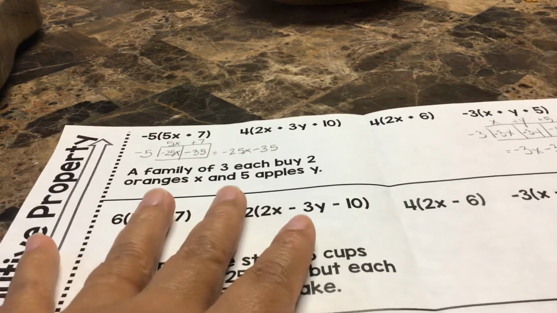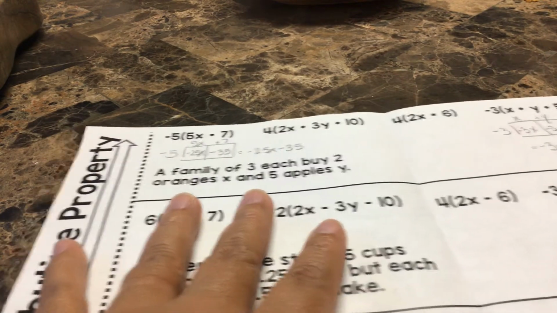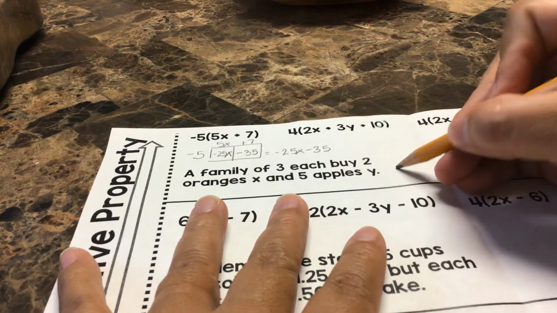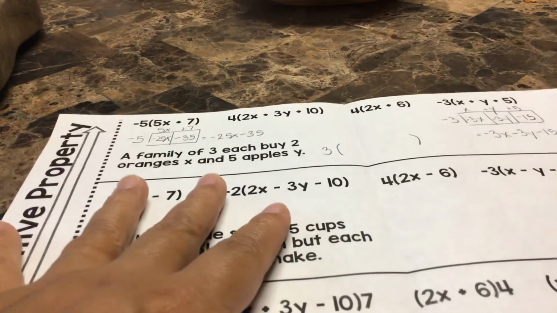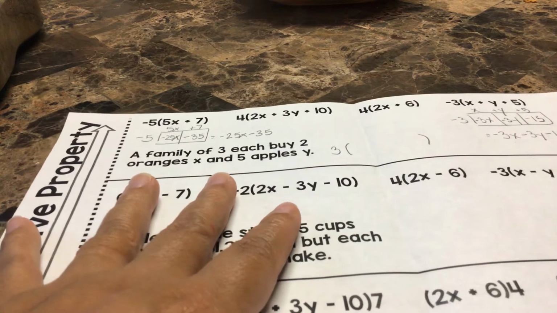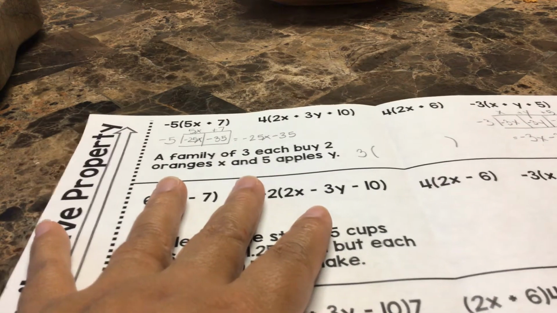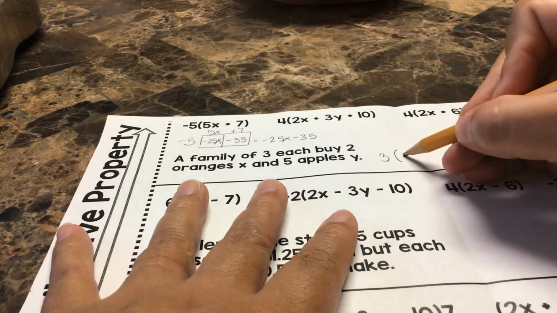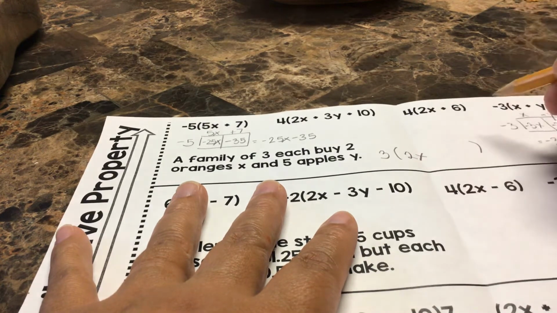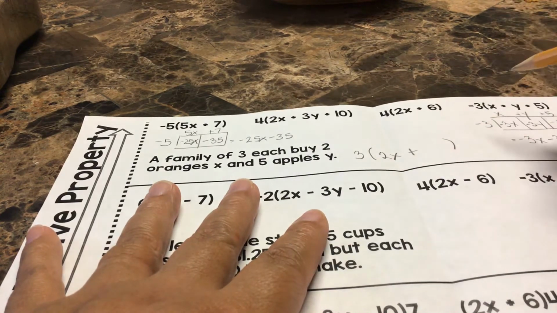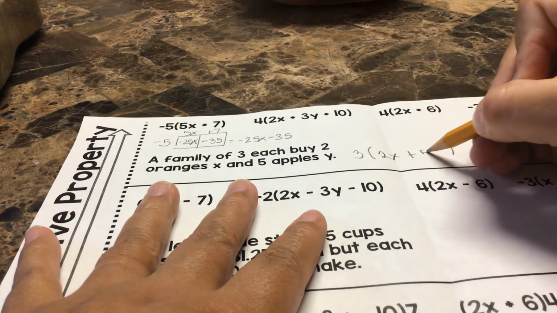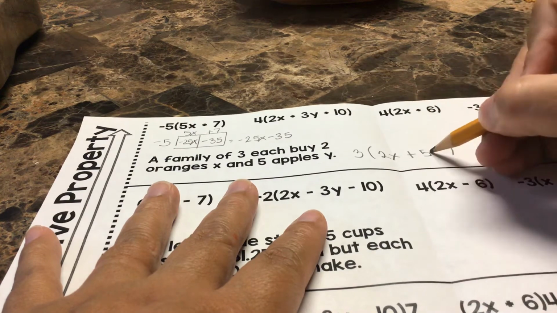Okay, so for the word problems, a family of 3, so we know that you're going to have 3 of the things that you're going to get. In this example, it says each buy 2 oranges, and they want to represent oranges with an X, so 2X. And means plus 5 apples, and they want to represent the apples with the Y.